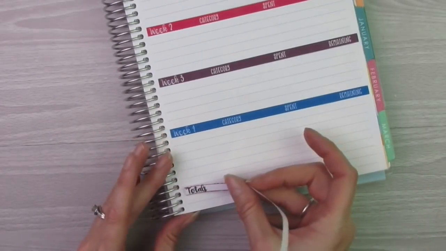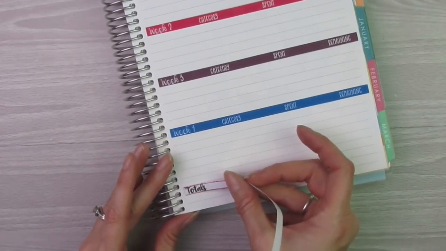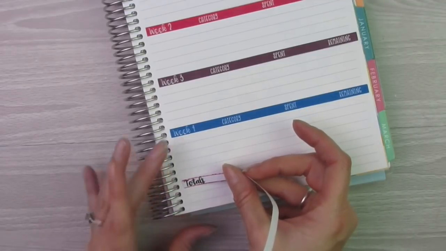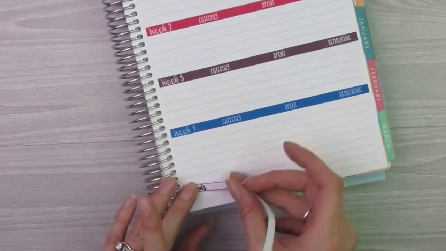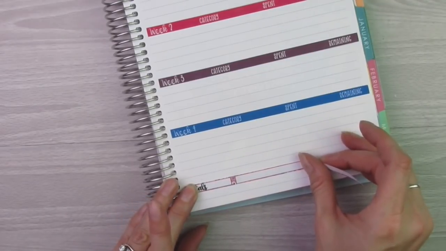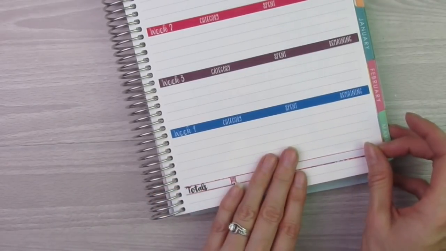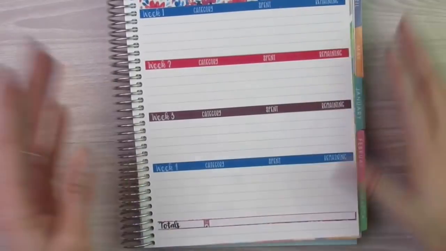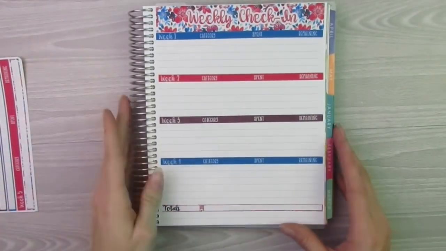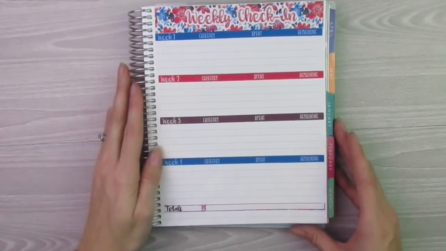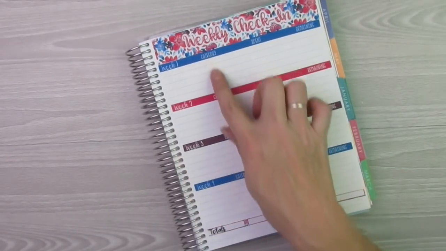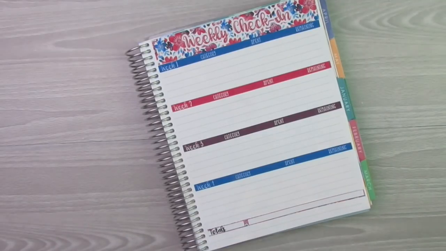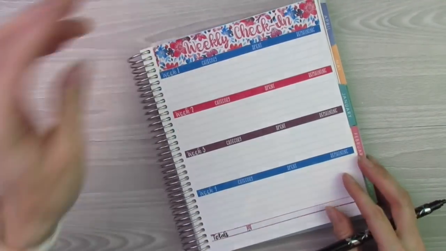And I'm actually going to skip 6, 1, 2, 3, 4. Yeah, I'm going to skip an extra line there, just to break up my weeks from my totals. So that is how the December weekly check-in will look. So now what I'm going to do is go ahead and write in my categories here for every week. They're the same categories, but I'm going to write them in for each week.